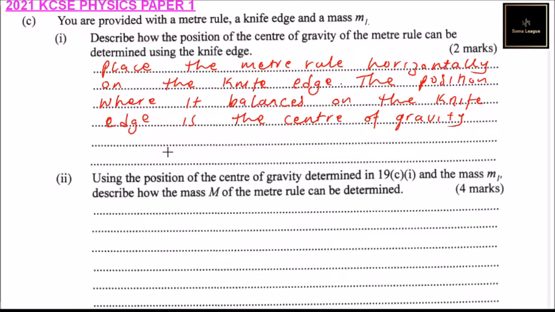Diagrammatically, you can show it like this. So this is your meter rule, which you place horizontally, and you position the knife edge where the rule balances. So this is the center of gravity. Roman number 2. Using the position of the center of gravity determined in 19C, Roman number 1, and the mass M1, describe how the mass M of the meter rule can be determined.